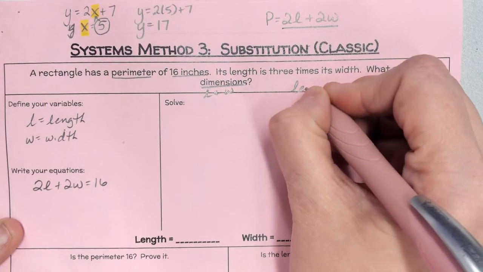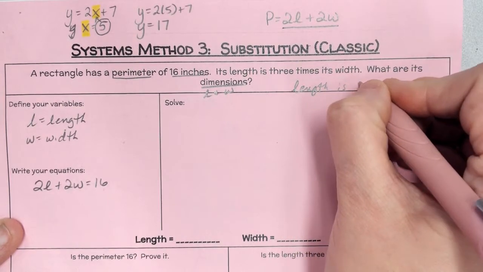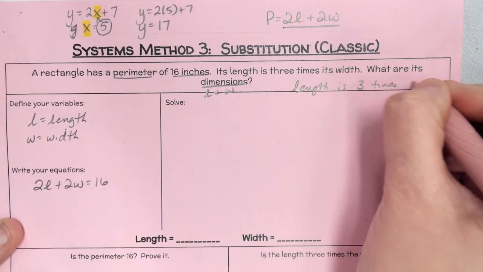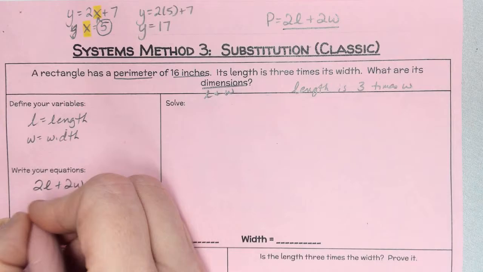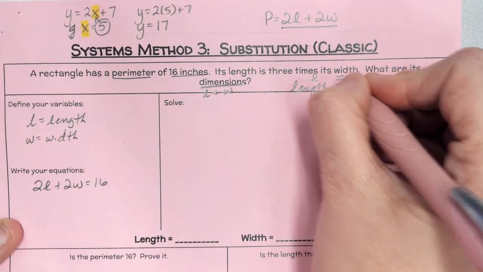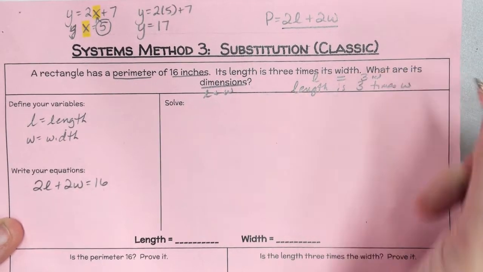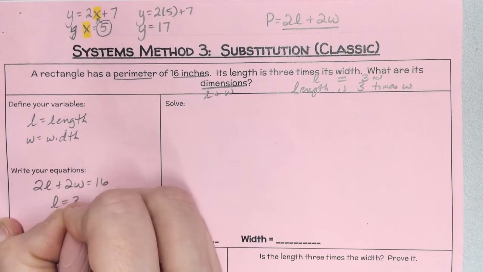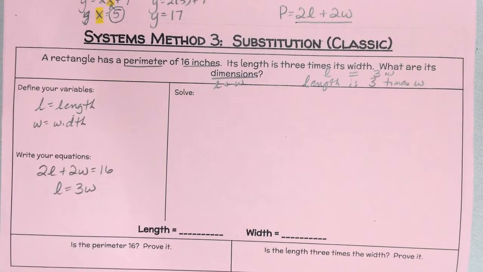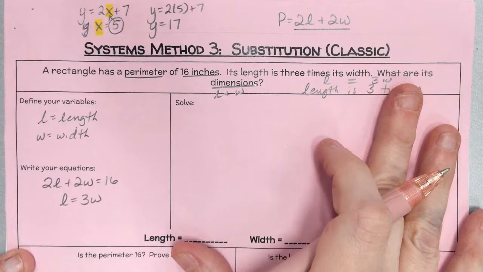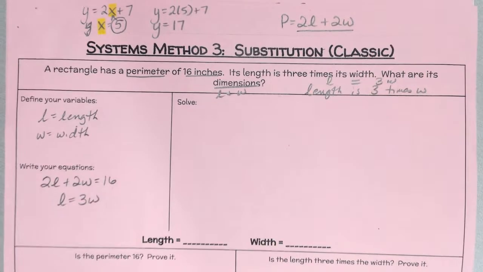So length is 3 times width. That means L equals 3W. Okay, L equals 3W. Those are my two equations. Now, if you're struggling with writing equations, we can work on that another time. For now, I just want to focus on this skill, which is substitution.